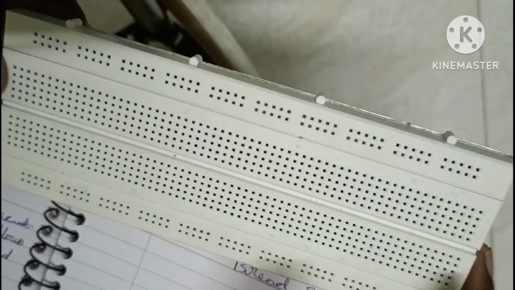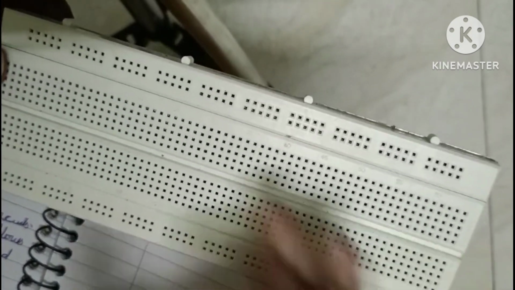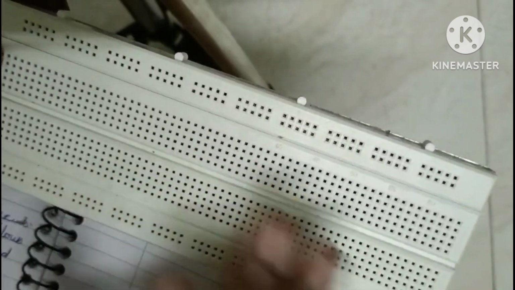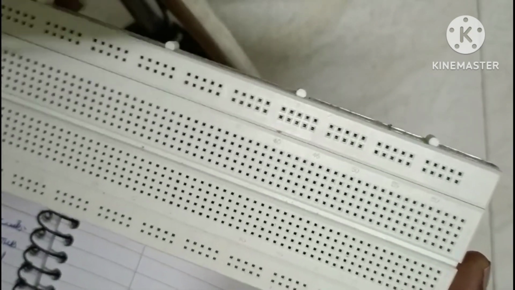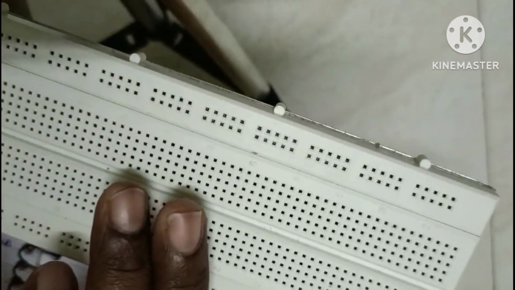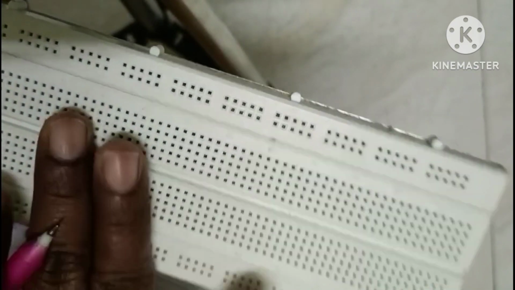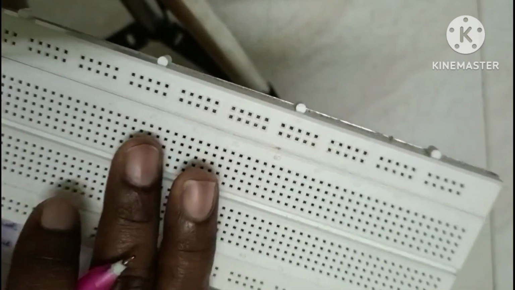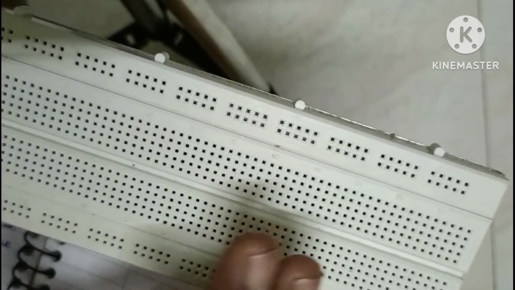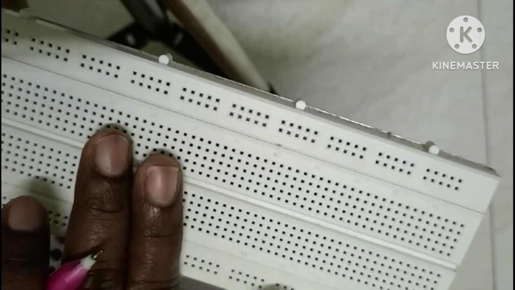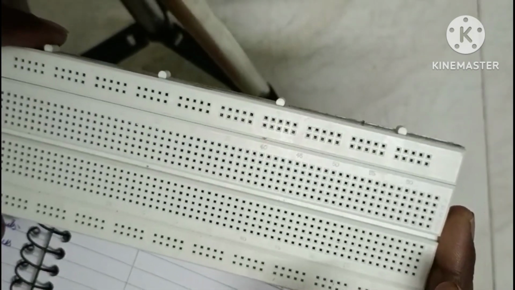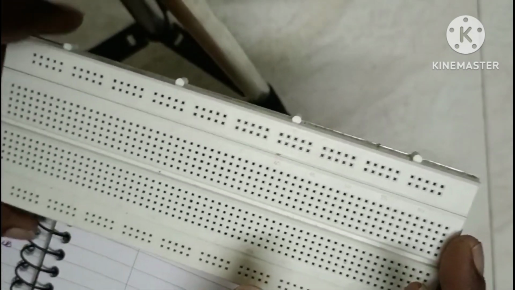Next, what is the use of the breadboard? Generally we use this breadboard because here we make temporary connections. After one circuit is completed, we remove it, and again connect another circuit here. It is easy to remove, and if you make any mistake in connections, it is easy to correct. Now I am going to explain how to make connections.